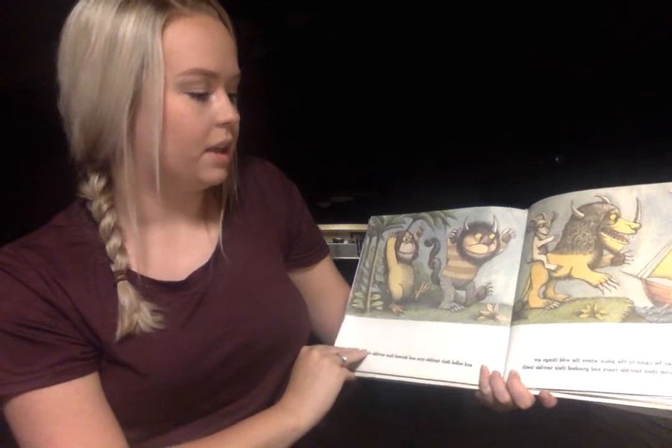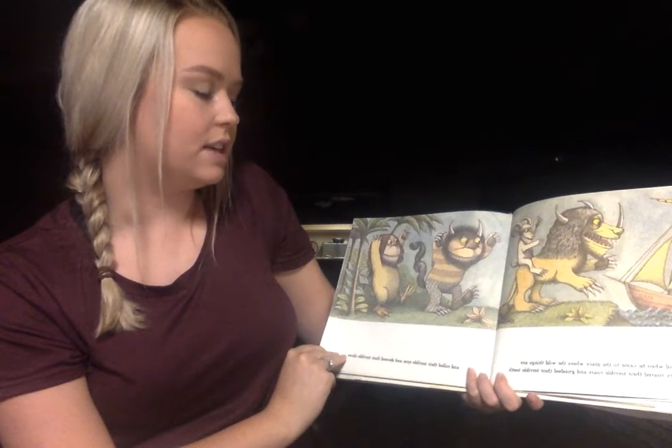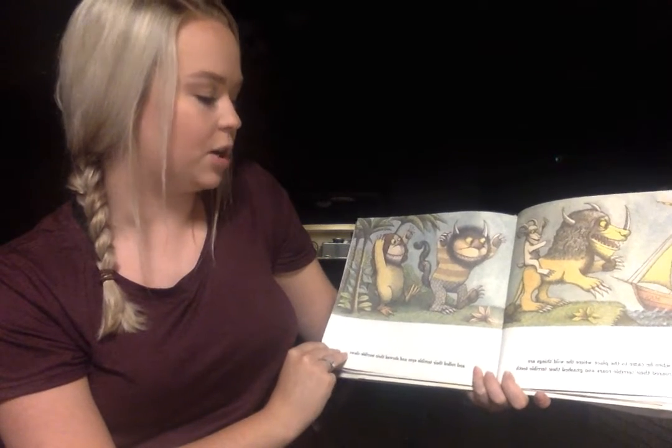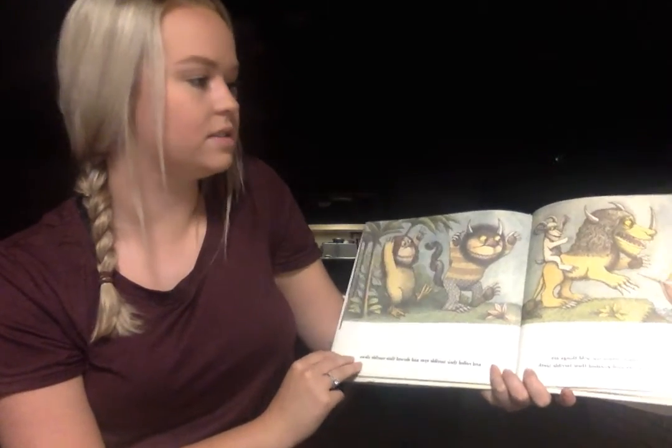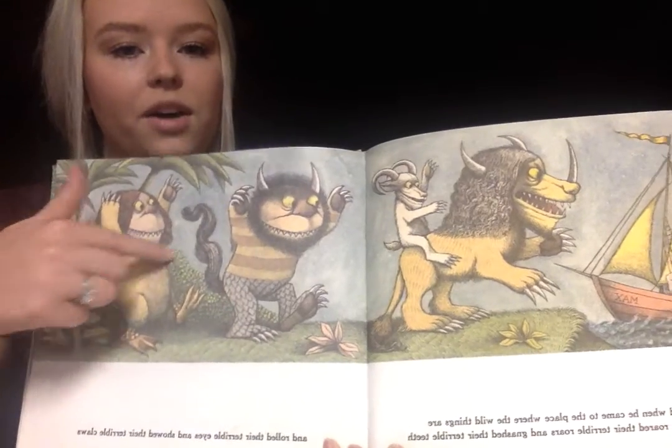And when he came to the place where the wild things are, they roared their terrible roars and gnashed their terrible teeth and rolled their terrible eyes and showed their terrible claws. So you can see all the wild things.